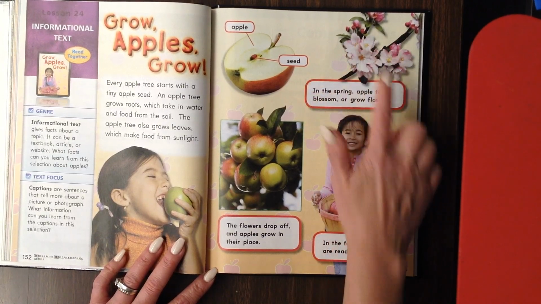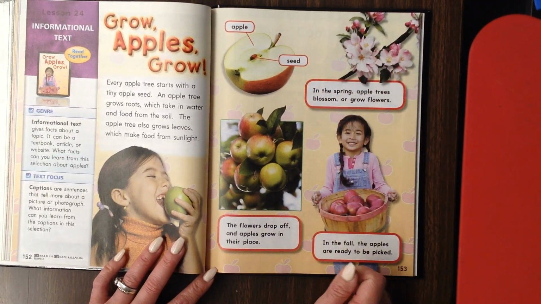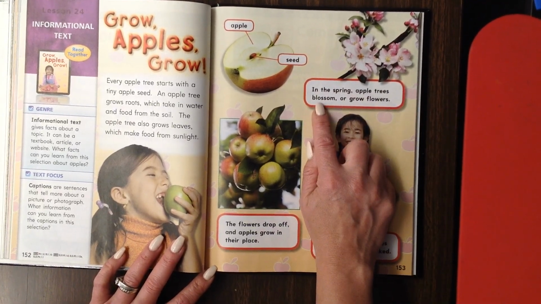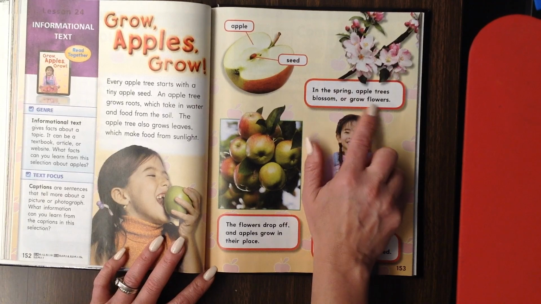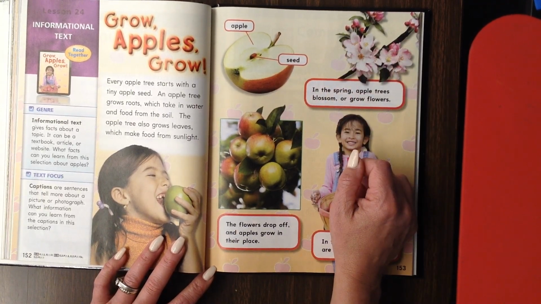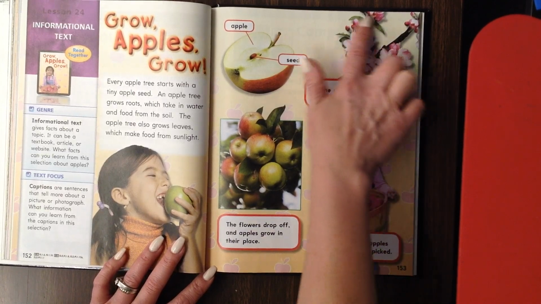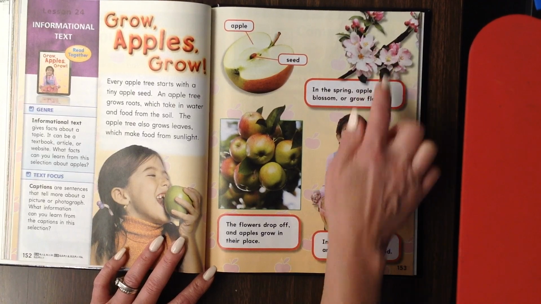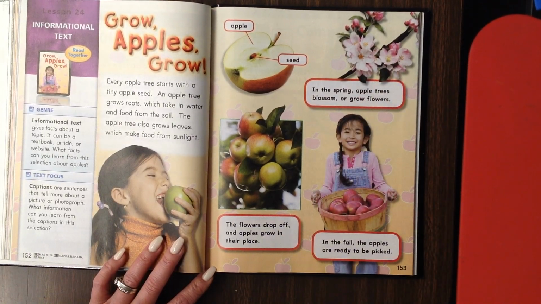So why do you think that they showed this picture with that caption? Yeah, it talks about how the trees blossom and how they grow flowers. And you might be wondering, well, what kind of flowers? How big are those flowers? What color are the flowers? So this gives you a big idea about what it looks like, and this is what it's talking about when it's talking about the flowers blossoming.